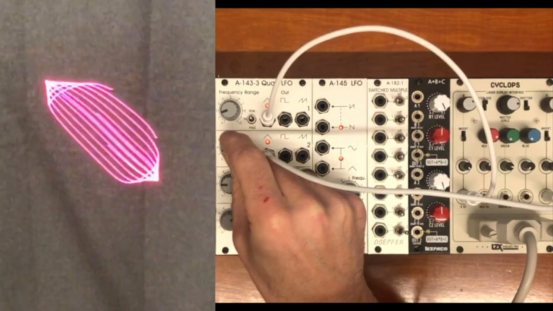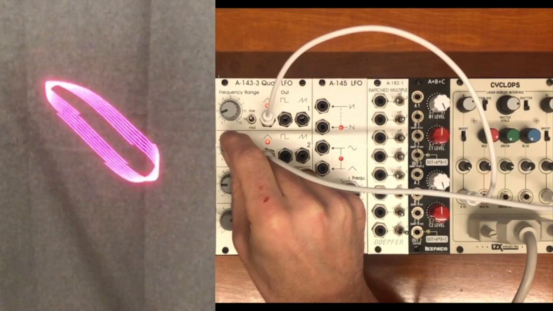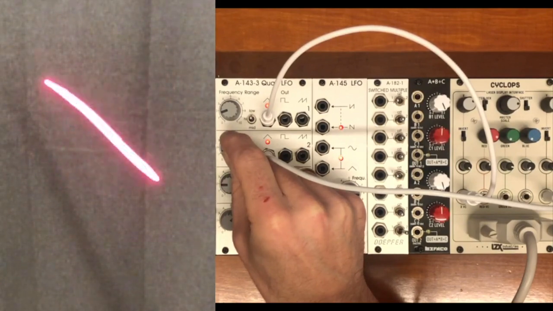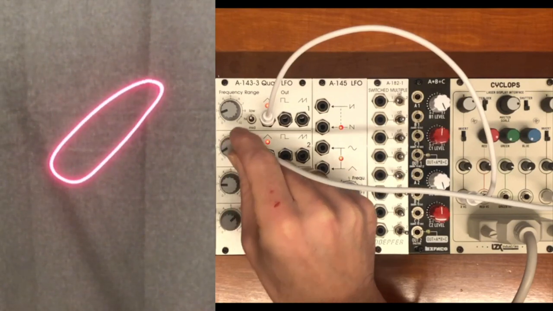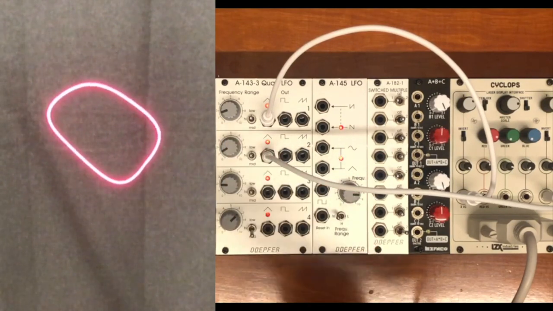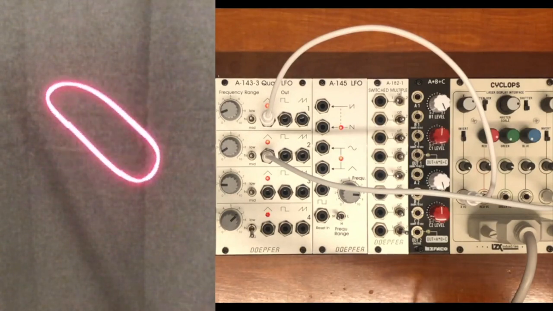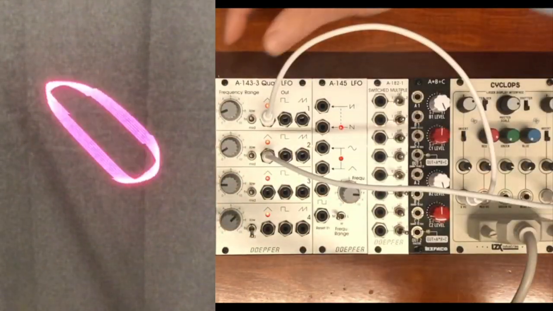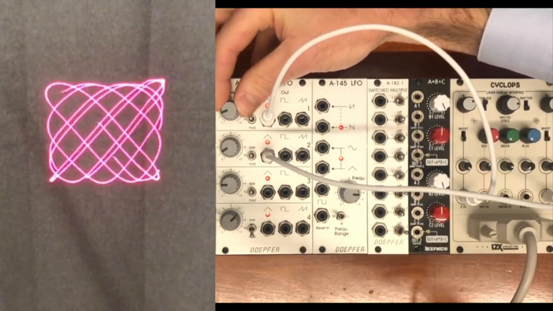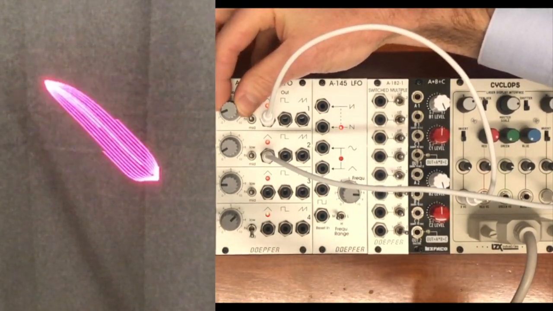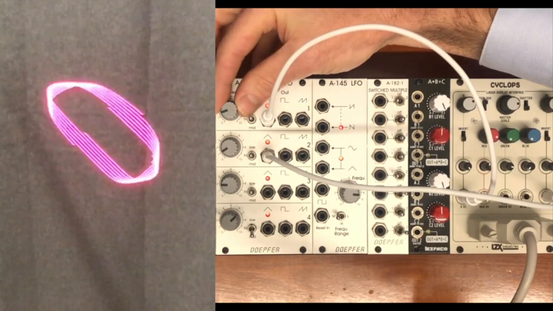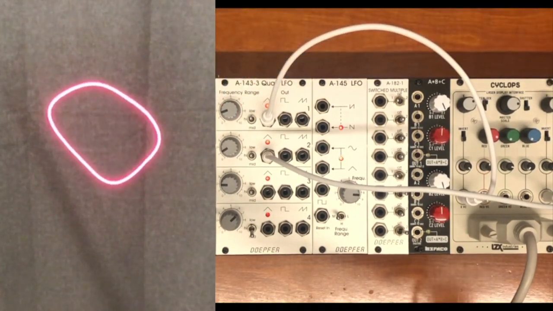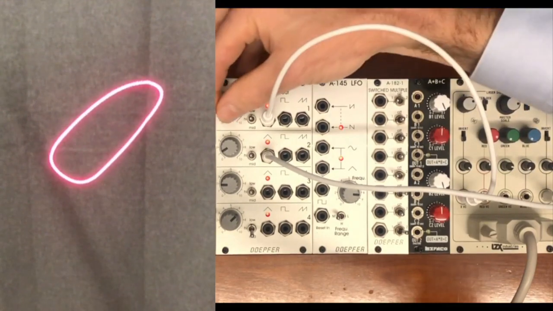For example, without a fine-tune knob, this is somewhat annoying. But there you go. See, it's almost a circle, because now the 2 oscillators are just ever so slightly out of tune. And that, especially when they're almost in sync, but not quite, you get interesting effects. So now you have this turning circle.